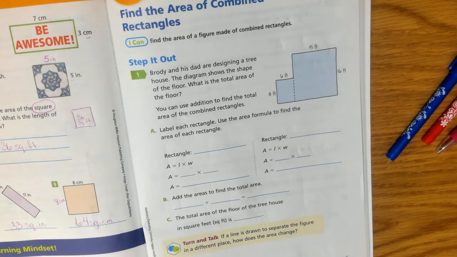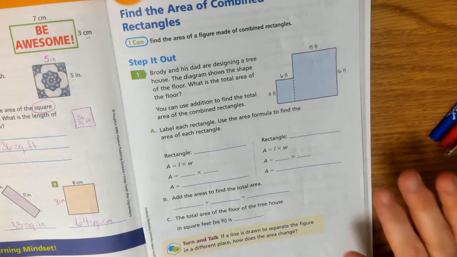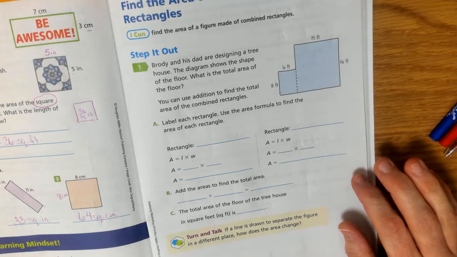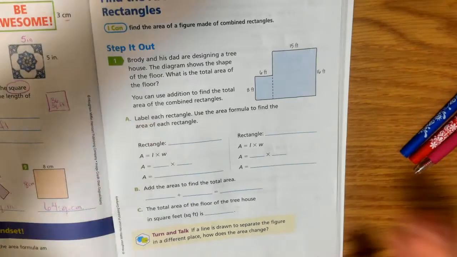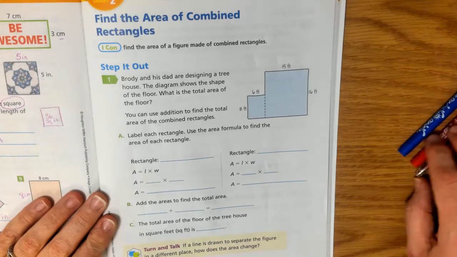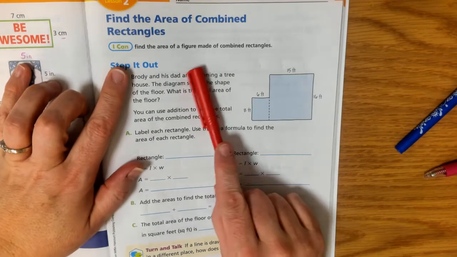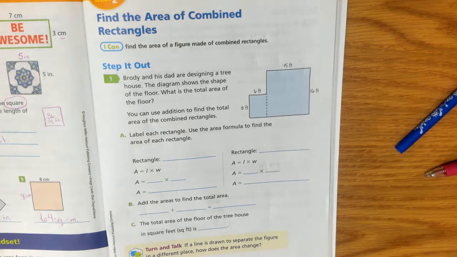And I actually really enjoy this lesson. I enjoy teaching this. I think these are just something that's kind of interesting and fun to do. You may not think it is, but I personally do. So hopefully you'll enjoy it like I do. So you'll be able to find the area of a figure made of combined rectangles.